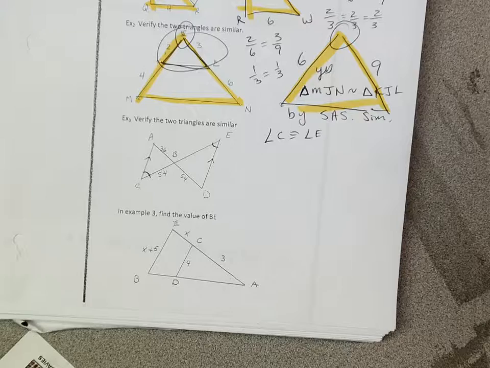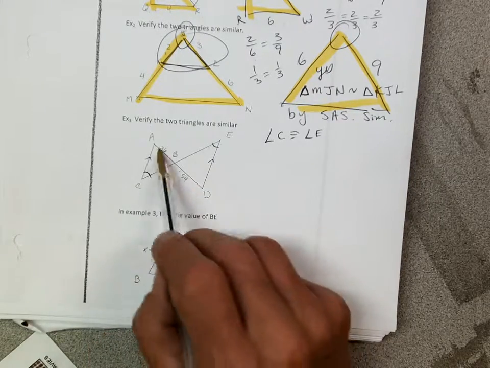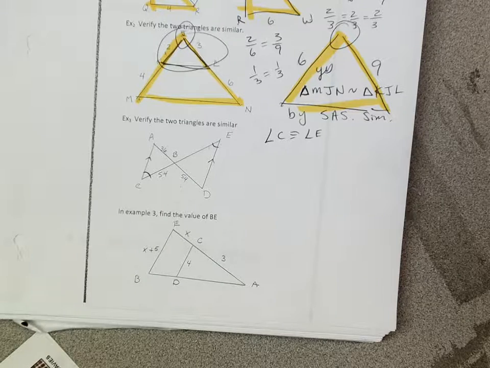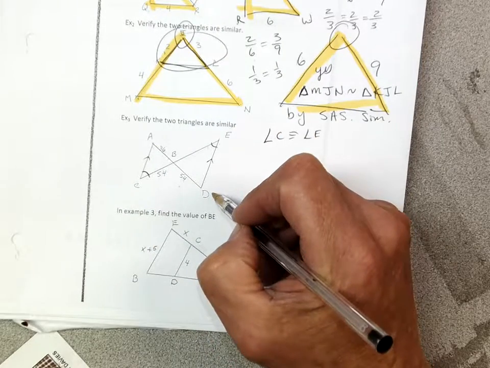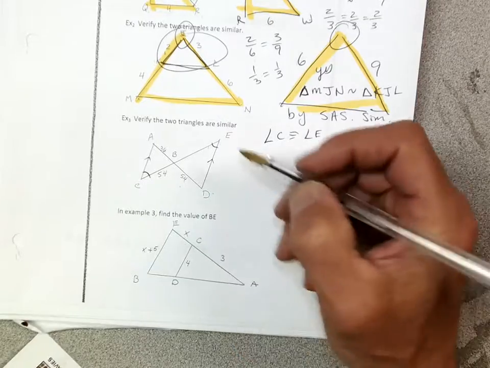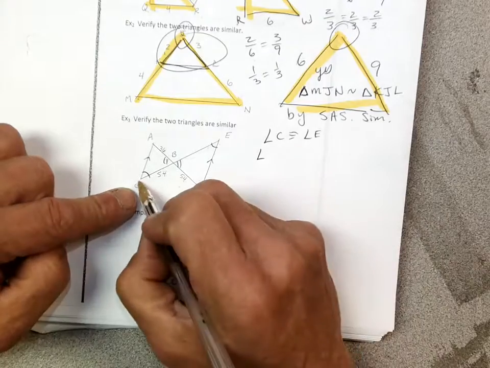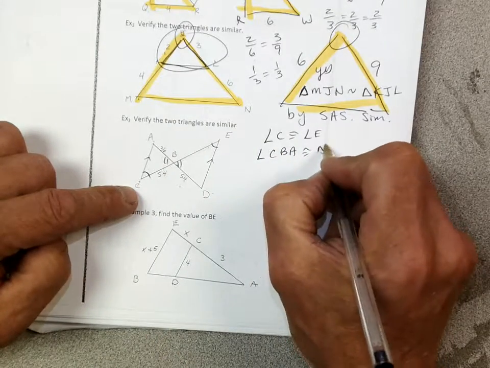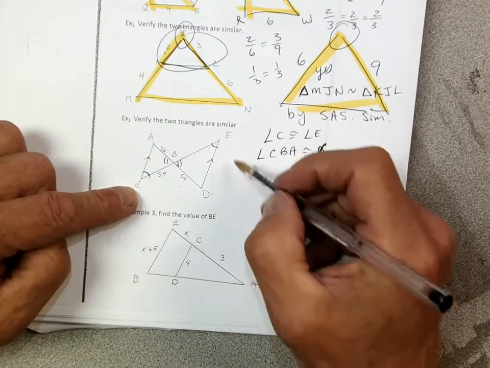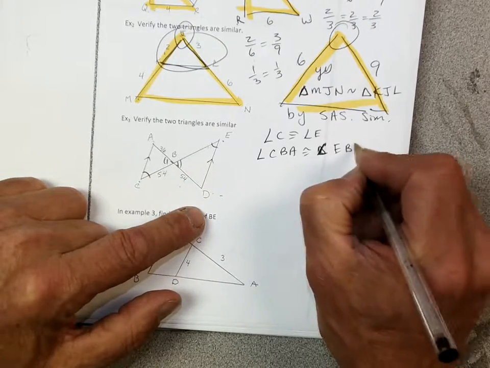54 and 54, but it's to other sides. Claire, what else do you see? That the vertical angles are equal. Right. You guys agree with vertical angles? We could also use the other alternate interior angles, but let's go with what Claire said. Let's say this angle is congruent to this angle. So I also know that angle CBA is congruent to angle EBD by vertical angles.